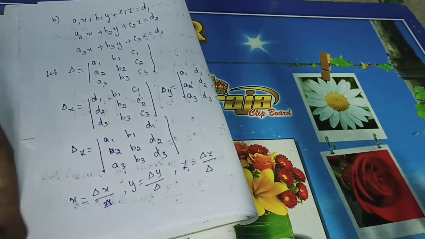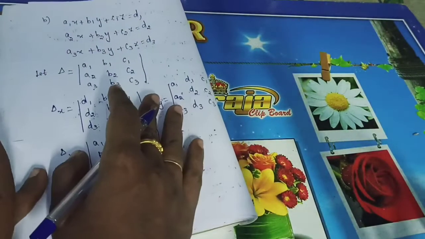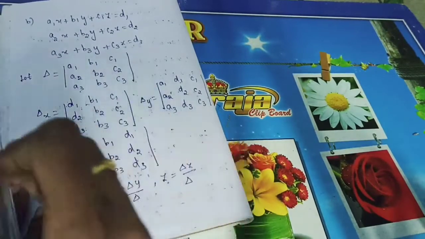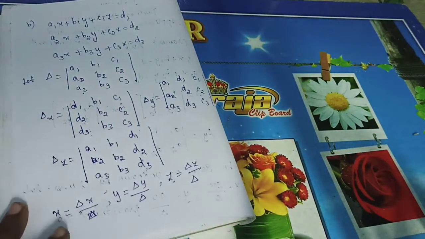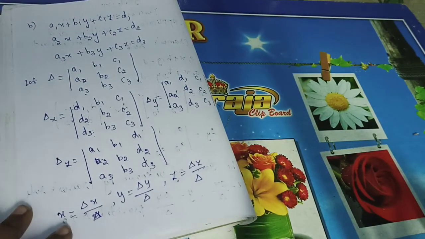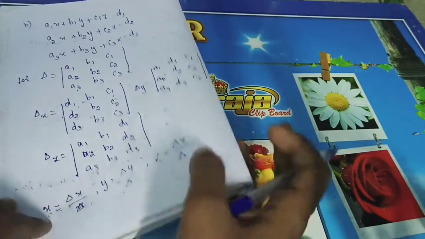So when you are getting the problems, first you will find the determinant value. Afterwards you will change like this. Delta x, delta y, delta z you need to find separately. Afterwards if you substitute here you will get the answer. Understand? These are the things you need to know for doing the problems. Understand? So let's move to the next question.